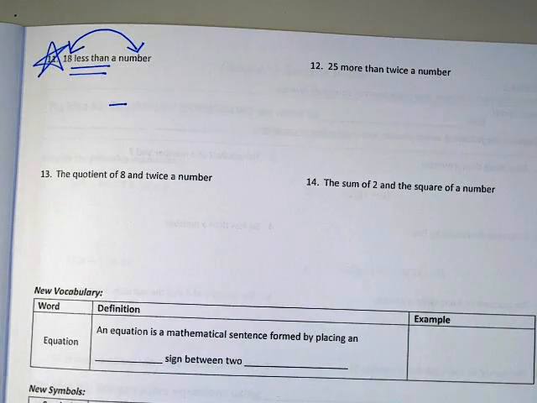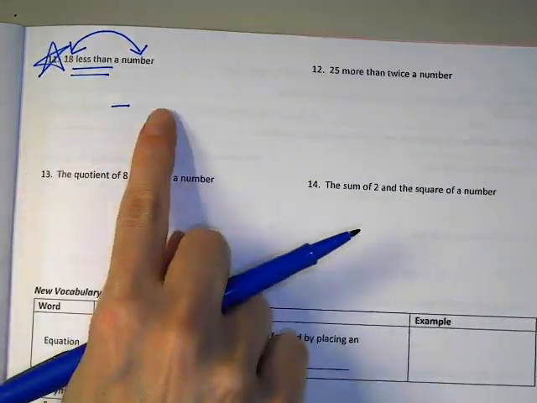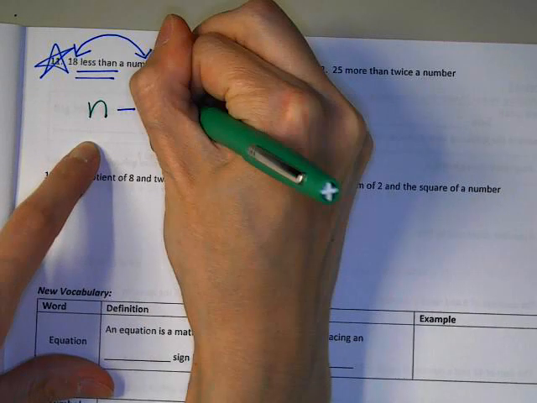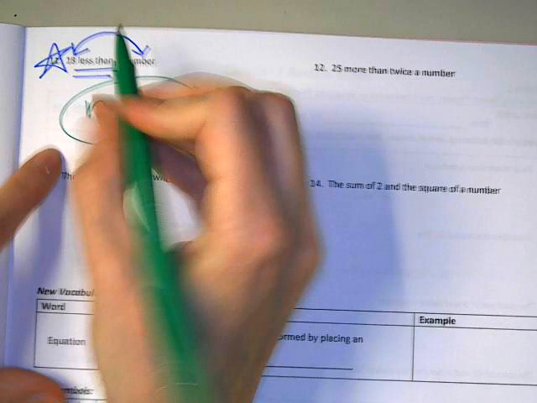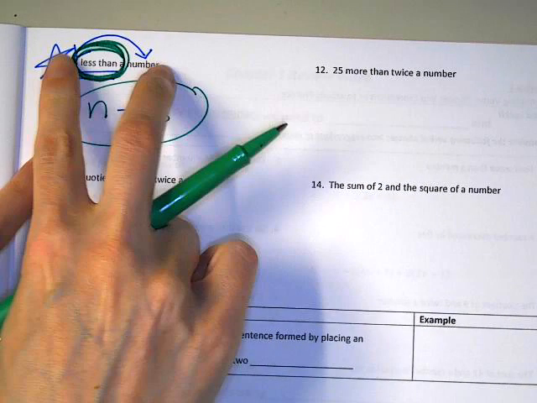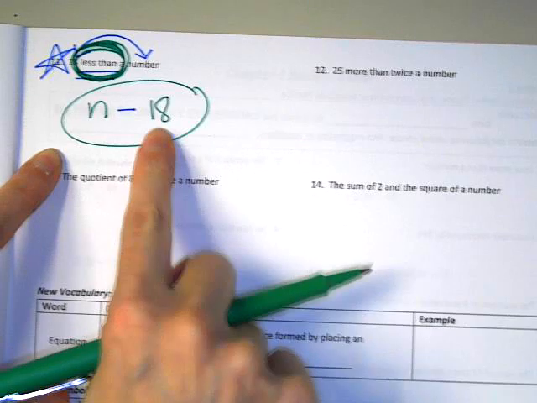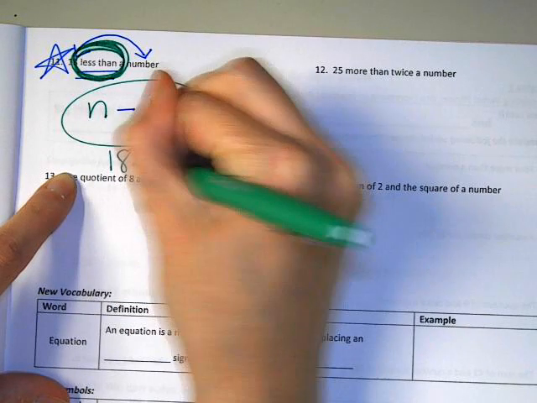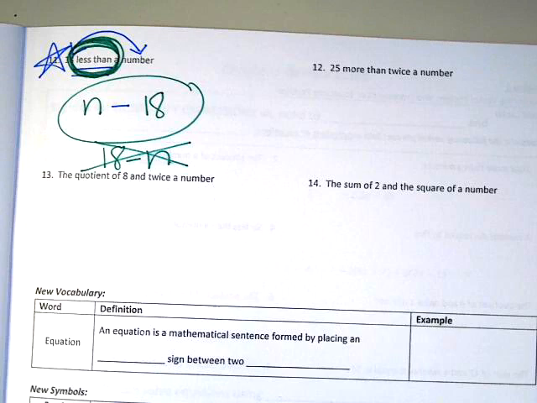So instead of being 18 minus n, it's actually n minus 18. Okay, so whenever it says less than, that means you switch the order and you're taking 18 away from n. Let me write the wrong answer too. It is not that.